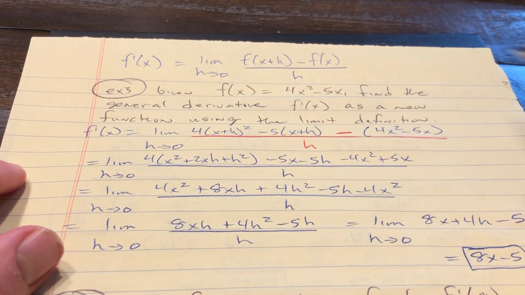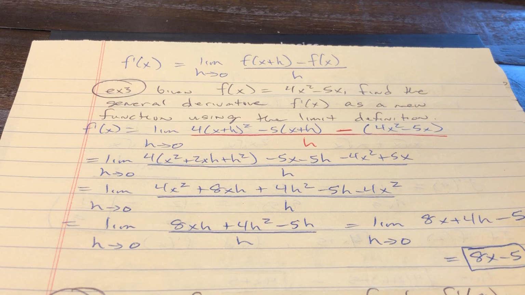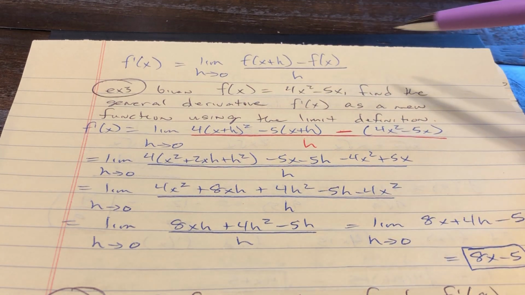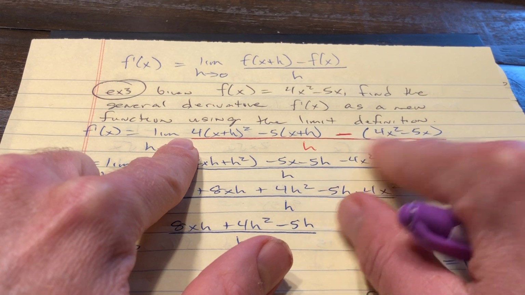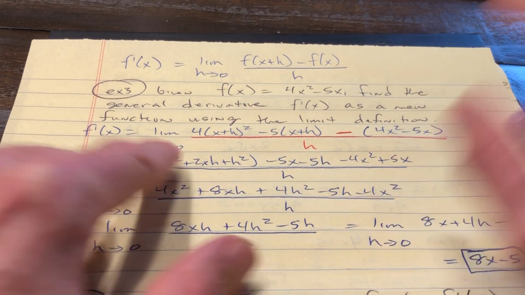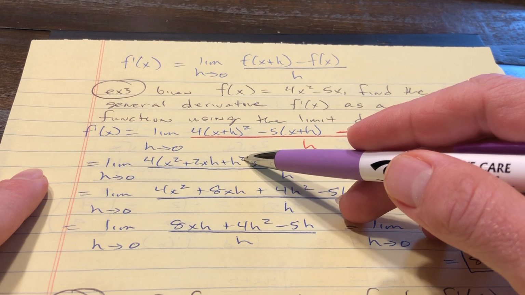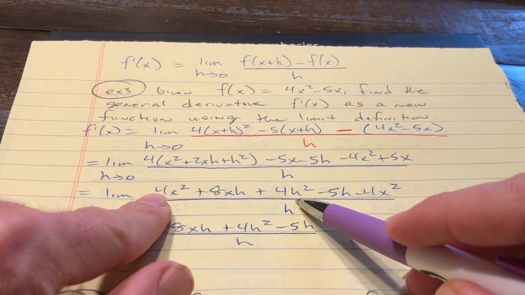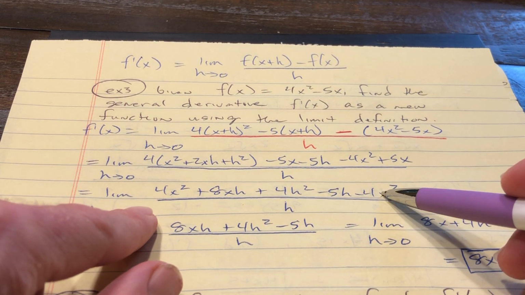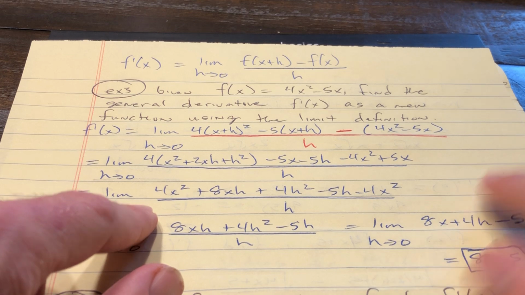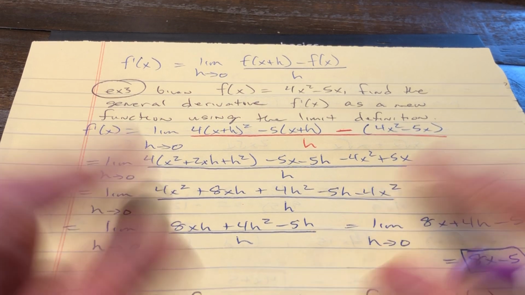Given f of x is equal to 4x squared minus 5x, find the general derivative, f prime of x, as a new function using the limit definition. So you have to have that memorized. Pretty similar to what we just saw. I'm plugging x plus h in for x there and there. It is f of x plus h minus f of x, parentheses around both, so you actually add 5x. We should know how to FOIL that pretty quickly now. I have canceled the negative 5x with the positive 5x, and the 4x squareds are going to cancel, leaving me with this.